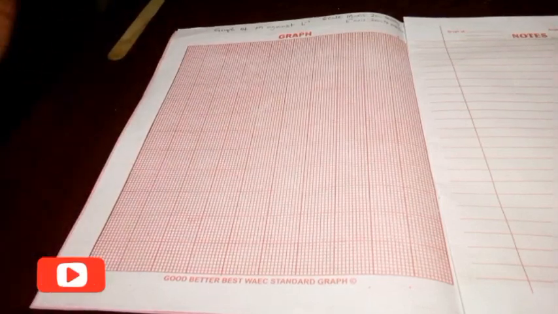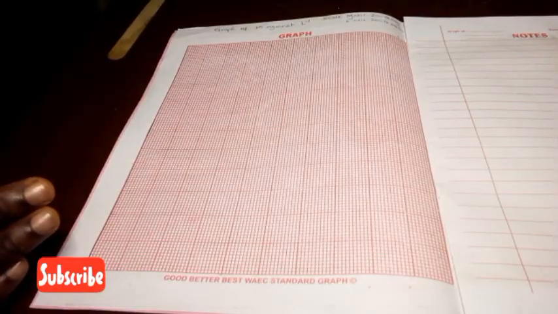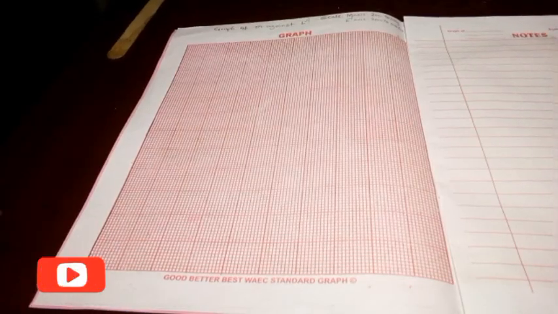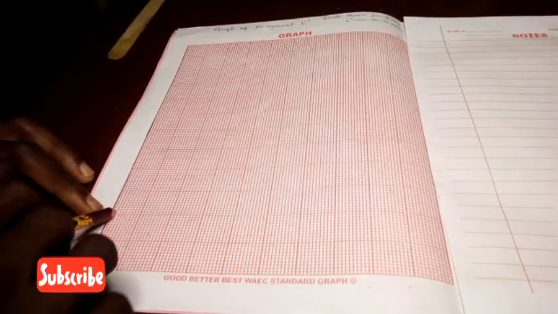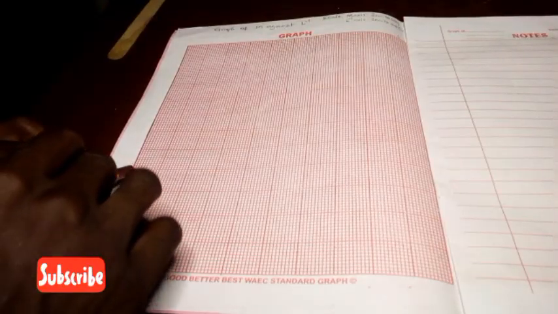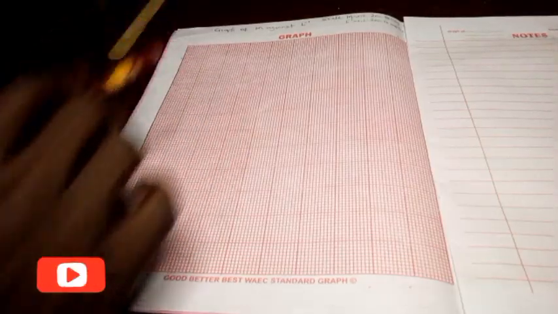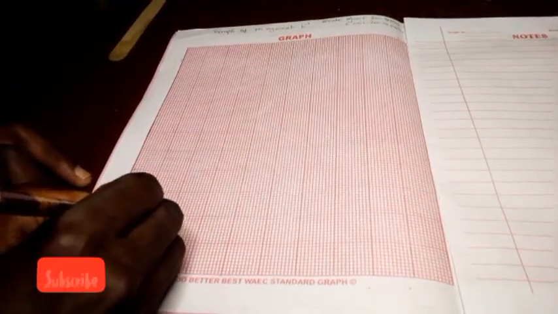You have to plot your graph in such a way that you use 70% of your graph sheet, or 75% at least. It's very important. So I place 10.00 here.